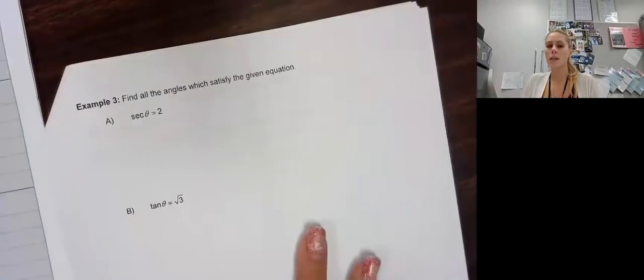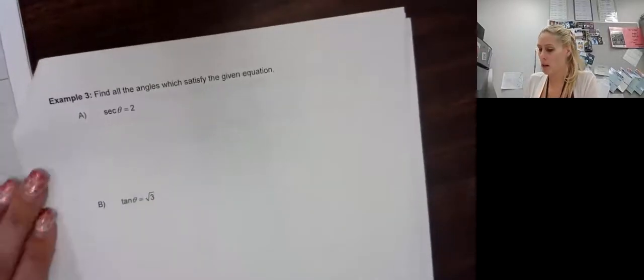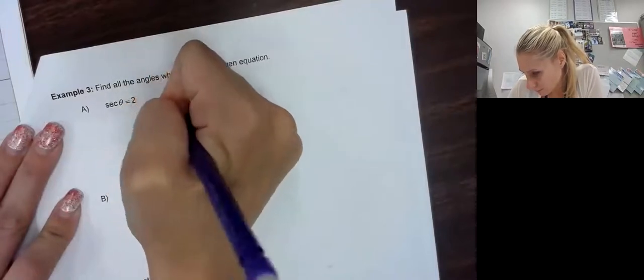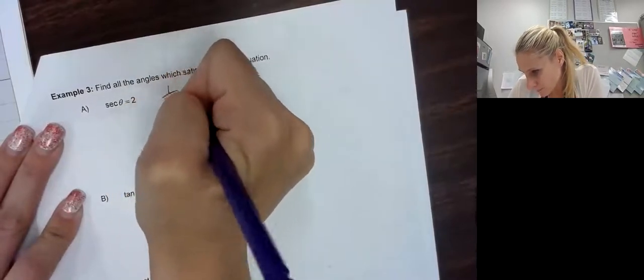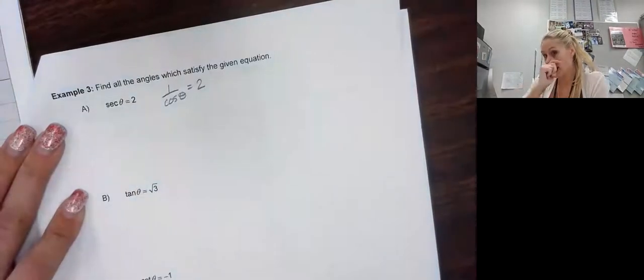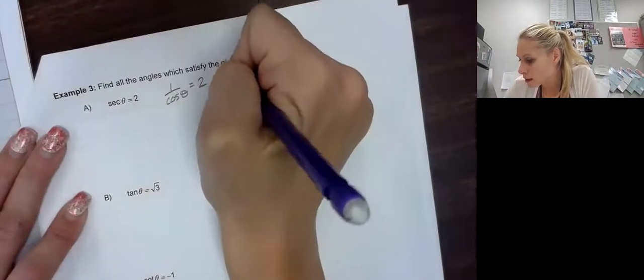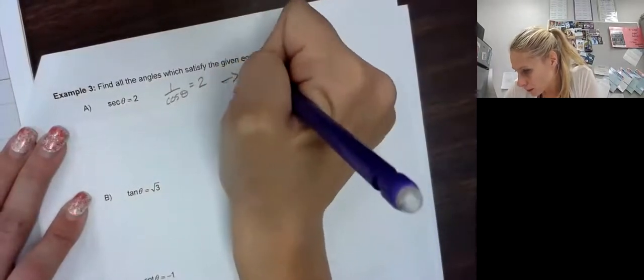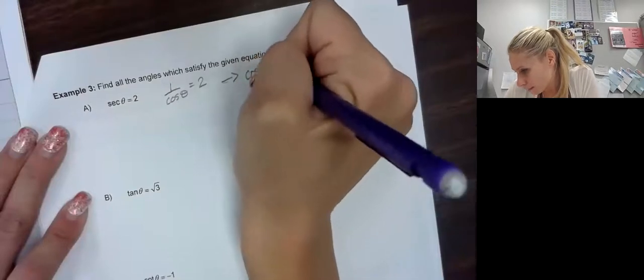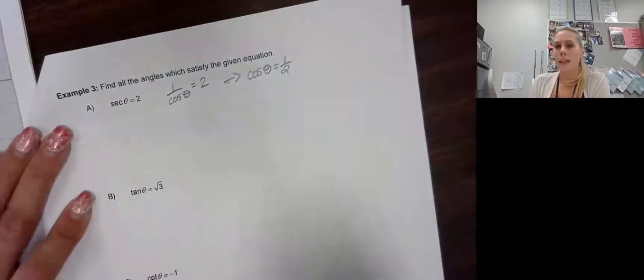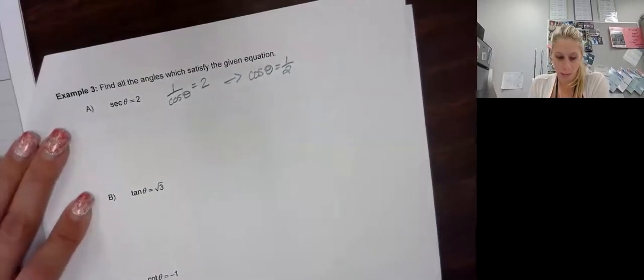All right, we're going to do the same thing again, but this time we're going to use our other trig function. Now, the way to do that is, of course, to bring it to something we know. So secant is the same as 1 over cosine, which equals 2. But again, on our unit circle, we don't look at 1 over cosine, we look at cosine. So what we're going to do is flip it or multiply each side by cosine and then divide by 2. So we get cosine equals 1/2.